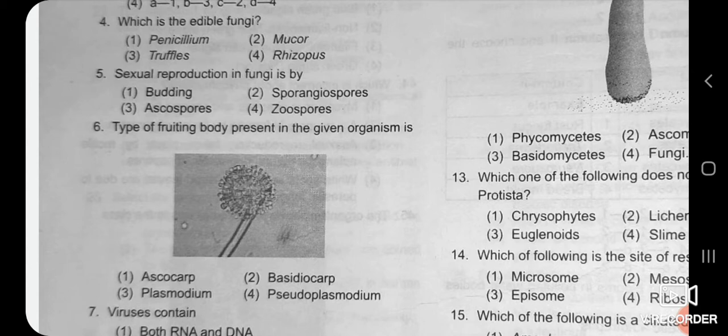Mucor is also a fungus, but it is not edible. Rhizopus is also a fungus, but it is not edible. So the only edible fungi are morels, truffles, as well as mushrooms, but here truffle is the correct answer. So for the fourth MCQ, the correct answer is the third, that is truffles.